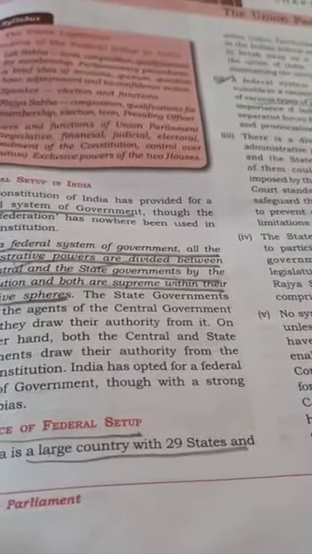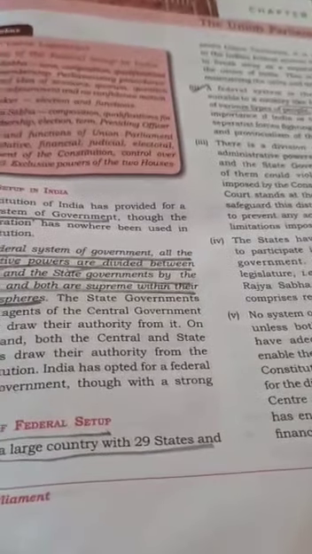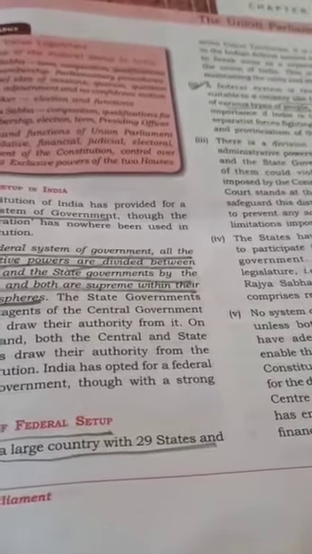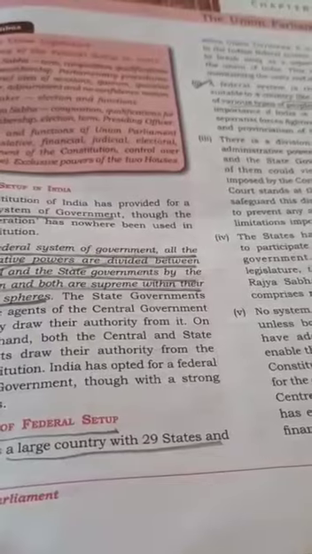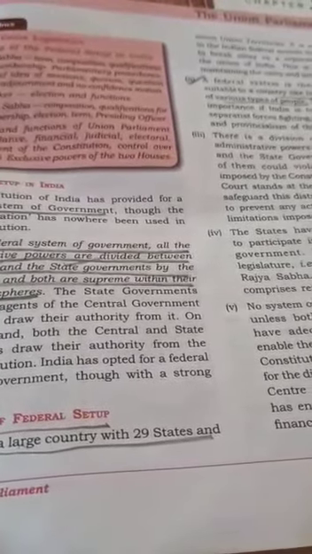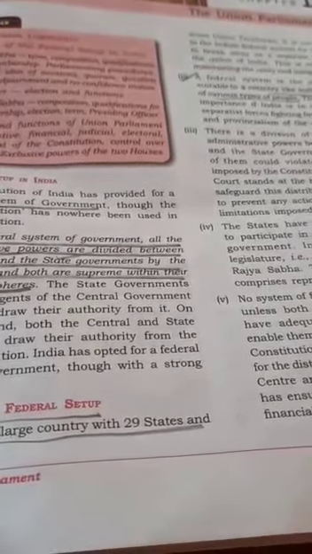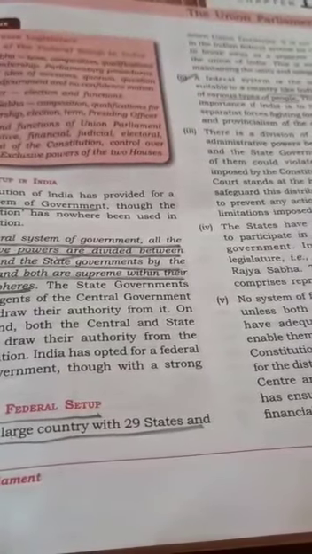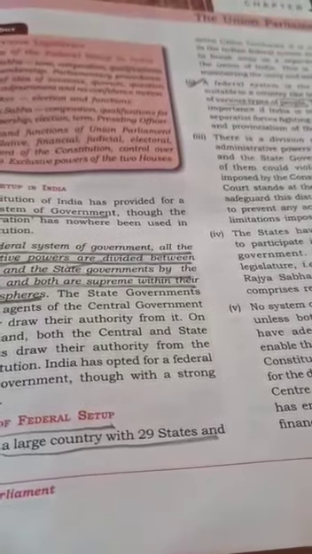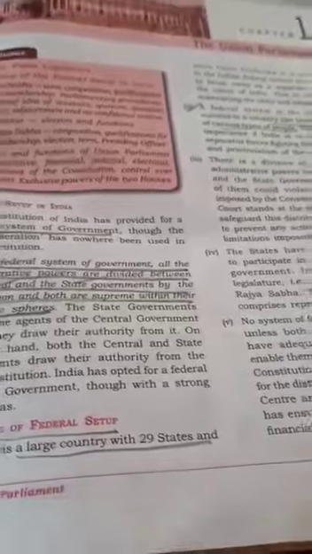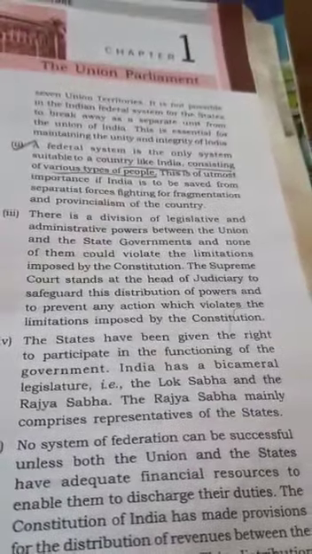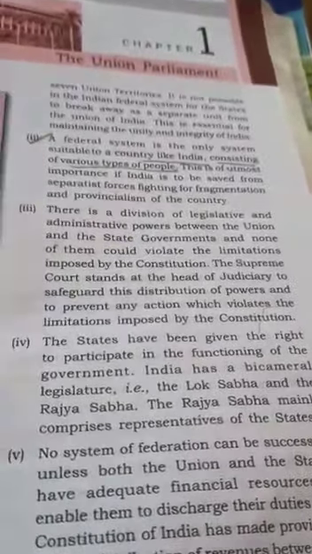Secondly, the federal system is the only system suitable to a country like India, which consists of many different types of people. In order to safeguard the interest of each and every person, each and every religion and community, it's very necessary that we should have a federal setup.